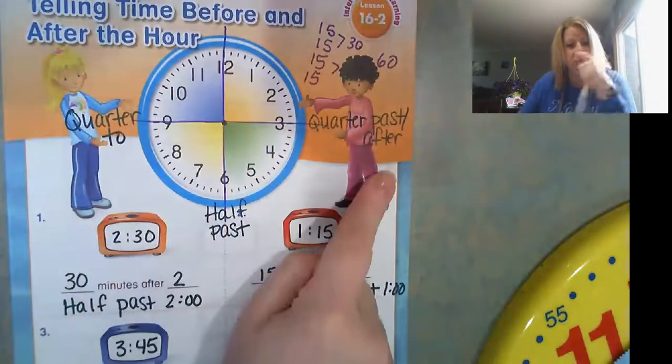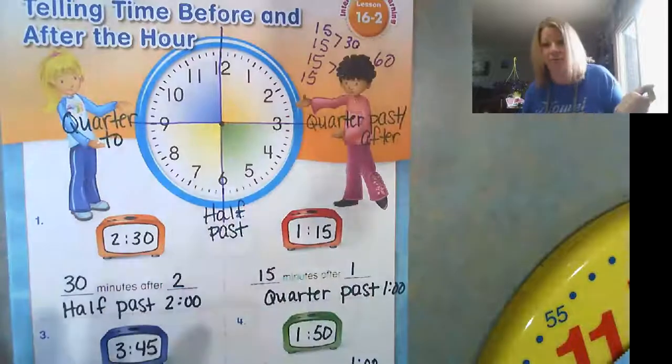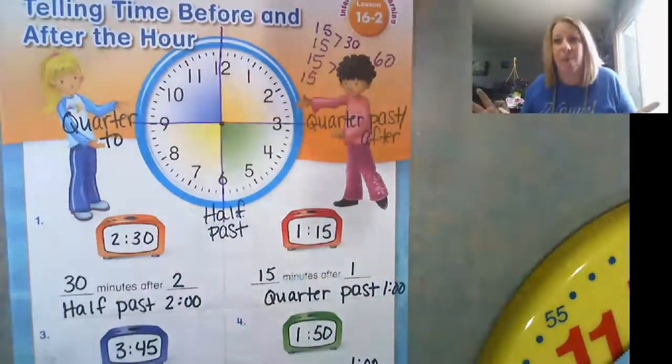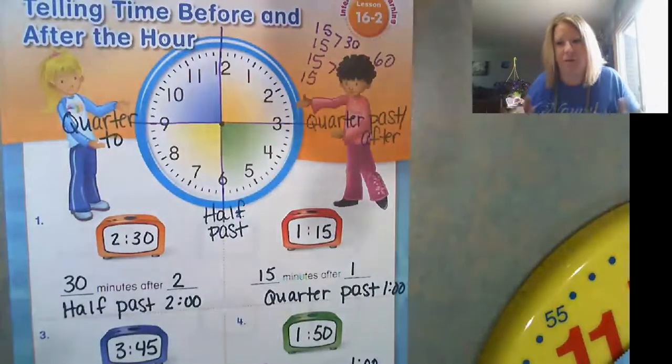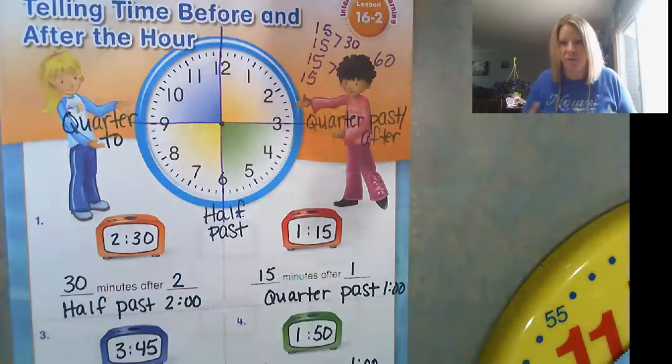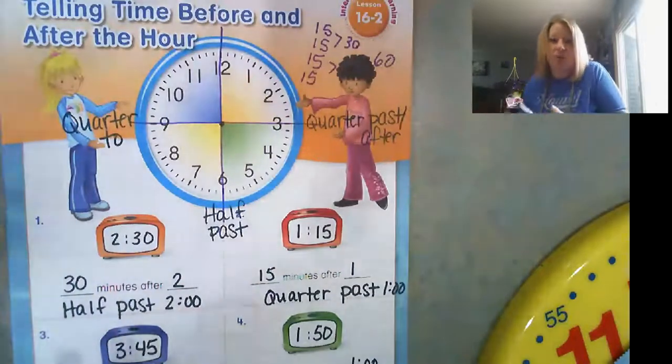So when you hear someone say quarter past or quarter after, I usually say quarter after, but the math lesson is telling you quarter past. I don't care how you use it. Either way is fine with me. It means the same thing. So quarter past or quarter after means it's 15 minutes after the hour.